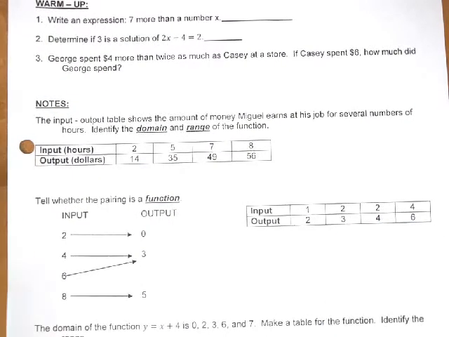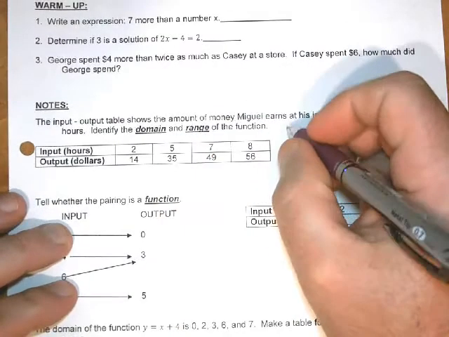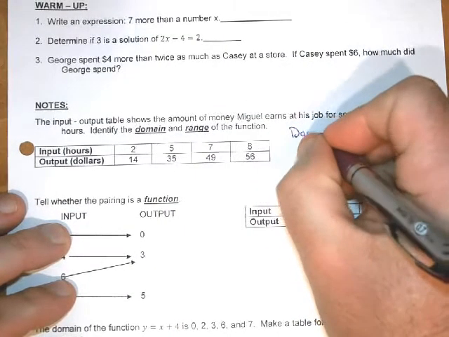All right, so for notes, the input and output table here shows the amount of money Miguel earns at his job for several numbers of hours. Identify the domain and range of the function. So our input, ladies and gentlemen, is the domain. So if we're identifying the domain, that is the input.